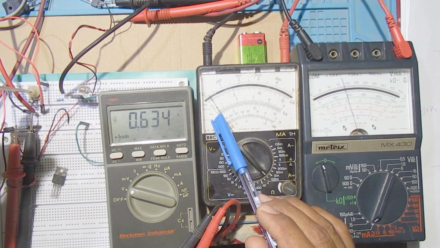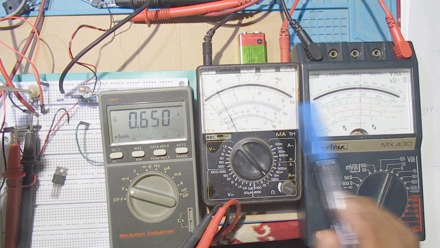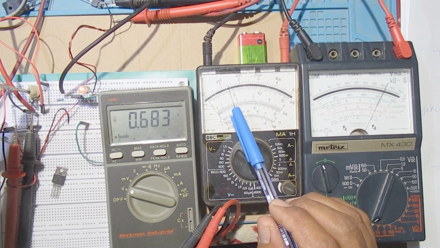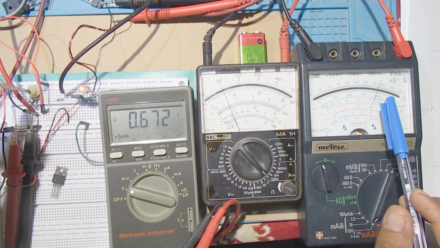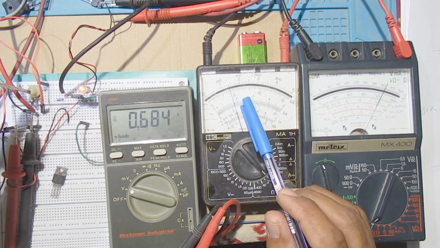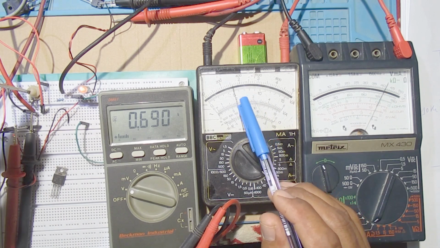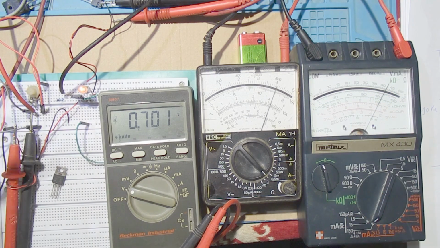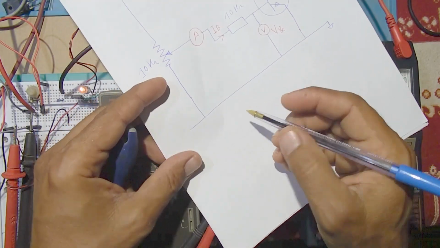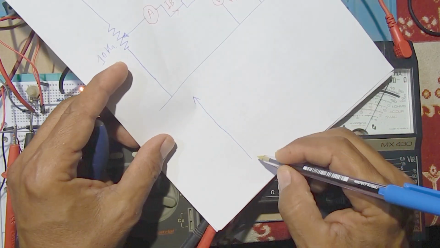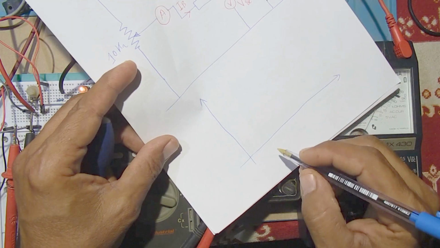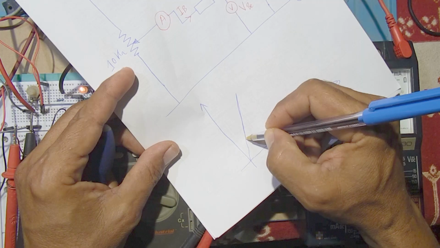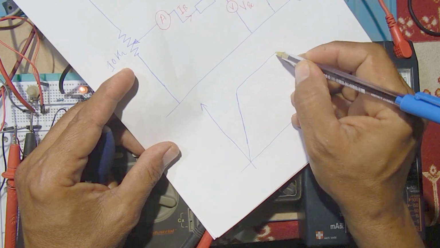As you can see here, we have a linear relationship: IC equals beta multiplied by IB. But in this region, we have saturation. No matter how much I increase the base current, the collector current remains stable. If we trace a curve between IC and IB, we will find this one. This is the amplified region, the linear region, and here we have the saturation.